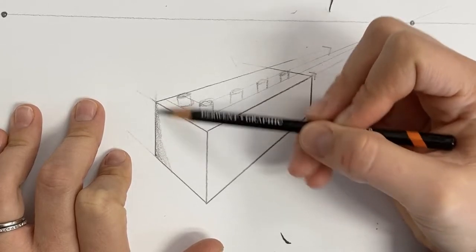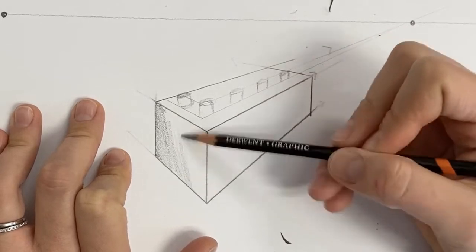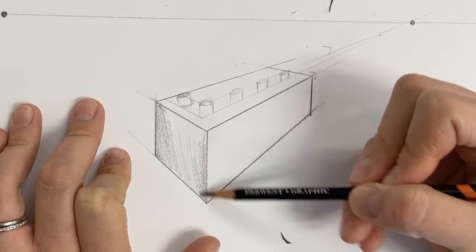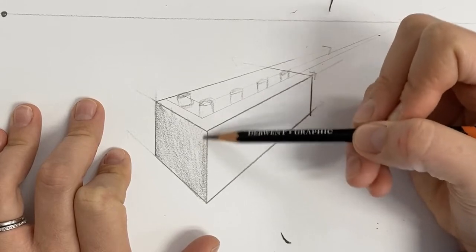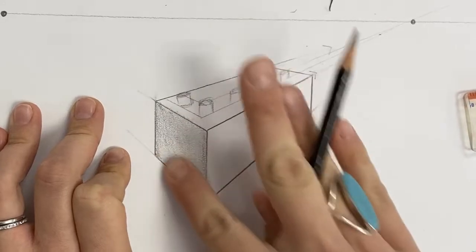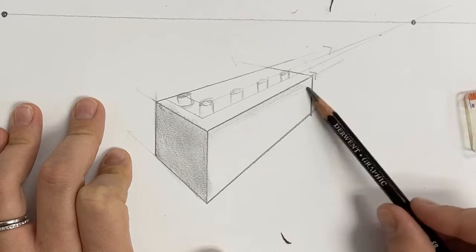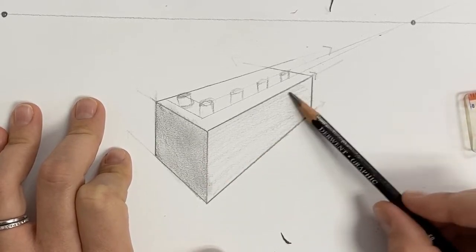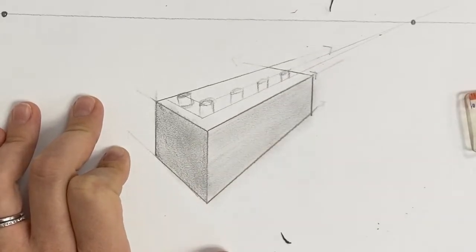So looking at the photo from the slideshow, the left side of the Lego has the darkest value on it. It's the most in shadow. So I'm pressing down and shading that portion of the Lego in the darkest. The right-hand side is slightly in shadow, but somewhat less than the left. And I'm blending with my finger. Feel free to use the tortillon too.